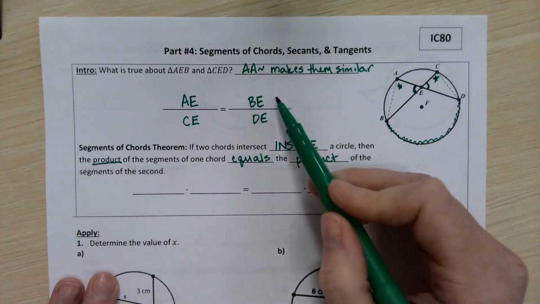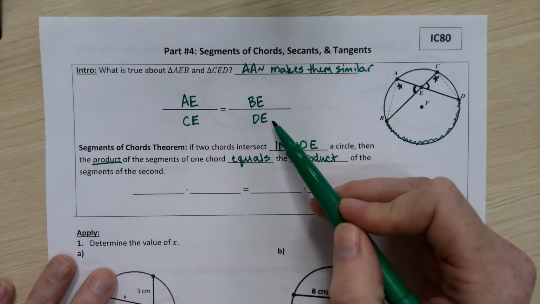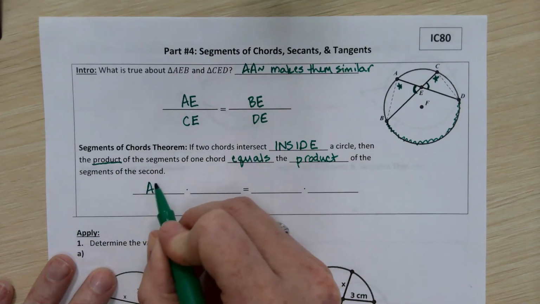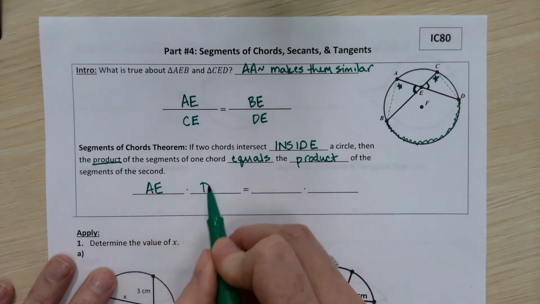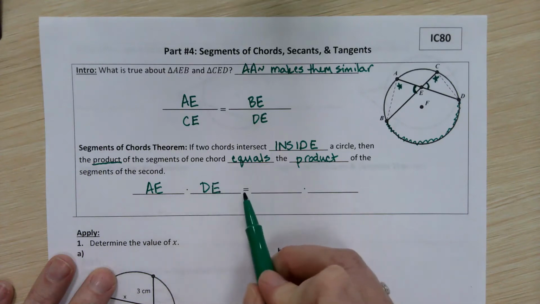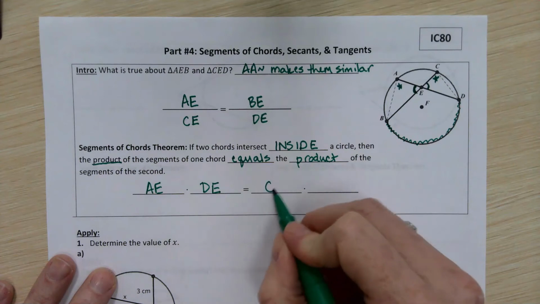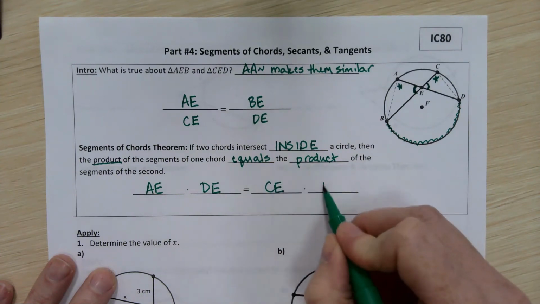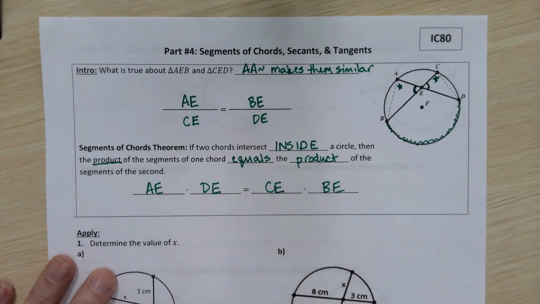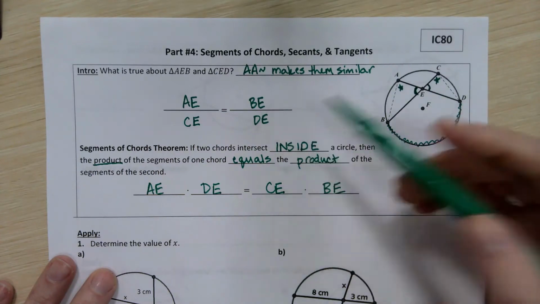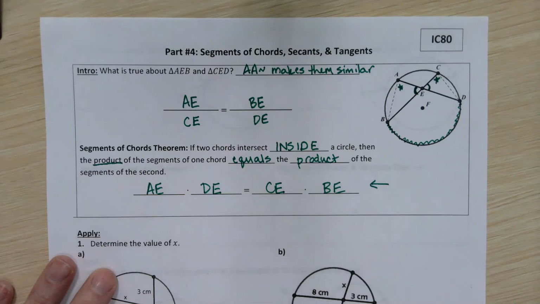Now what we wrote does not look like a product yet, but remember, we can cross multiply. So we can take AE and multiply it by DE, and then that cross product is equal to our other cross product, CE multiplied by BE. So rather than always setting up our problems based on similar triangles, we can jump straight to this multiplication if we want to.